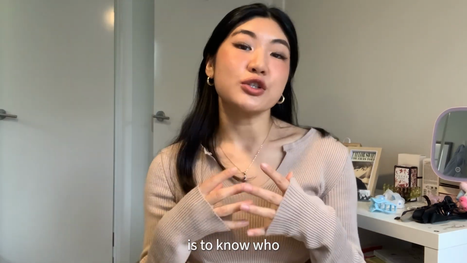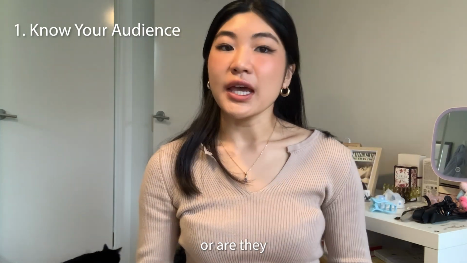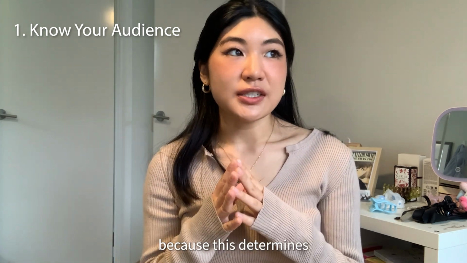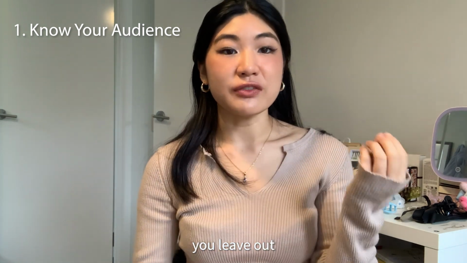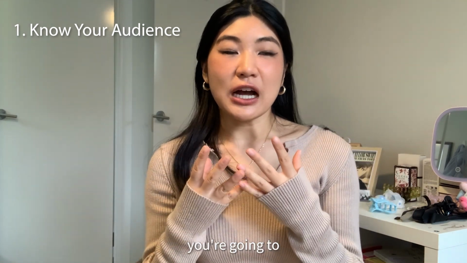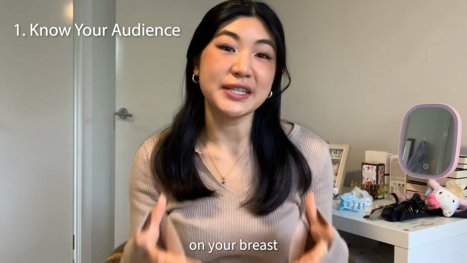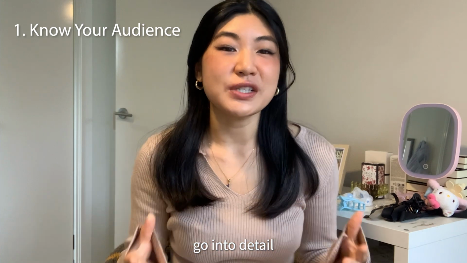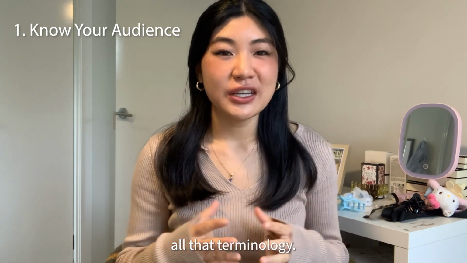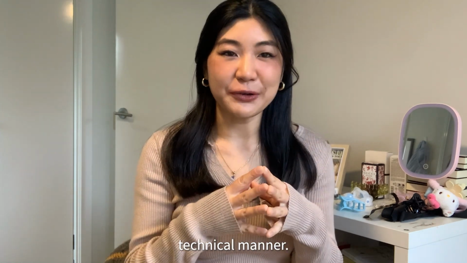The first tip is to know who your audience is. Are they in the same field as you, or are they in a general population? This is really important to keep in mind because this determines what information you leave out or information you keep in, which is essentially the language and style you're going to be presenting in. For example, if you're presenting in a cancer seminar on your breast cancer research, you probably won't go into detail on all the background knowledge of cancer cells and explaining all that terminology. You'll probably also speak in a very scientific and very technical manner.